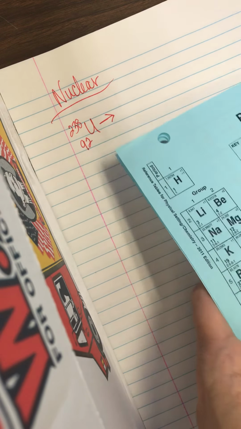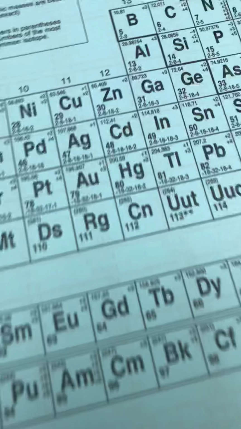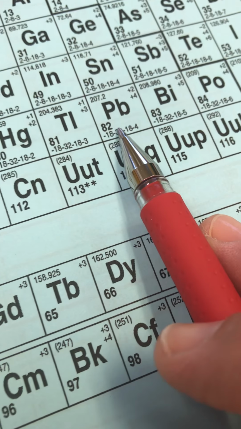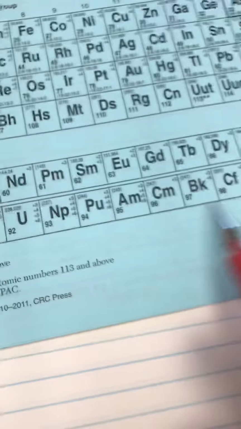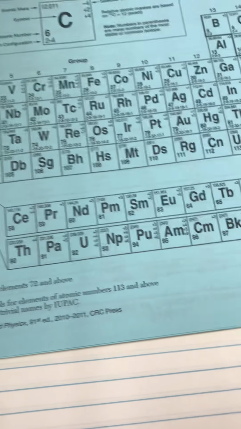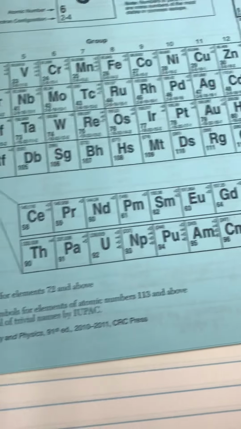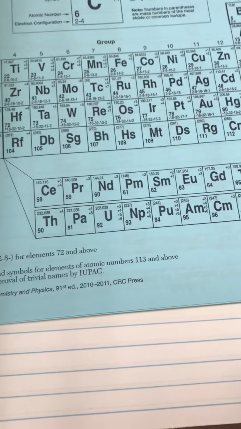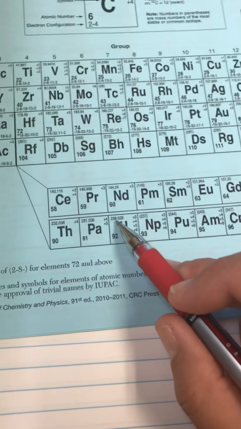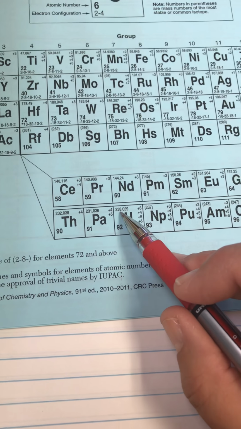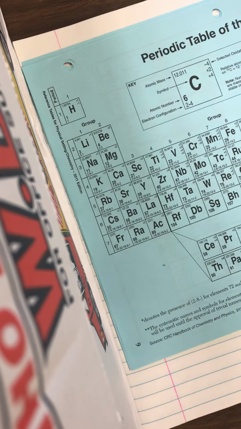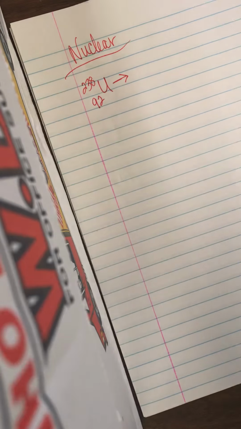Basically, there's not a good ratio between the protons and the neutrons of the elements that are over number 82. Lead is pretty stable, but everything over it, the nucleus is very large, and there tends to be unstableness about the proton versus neutron ratio. So here's uranium, element 92, mass 238. It will spontaneously break and transmutate into another element.